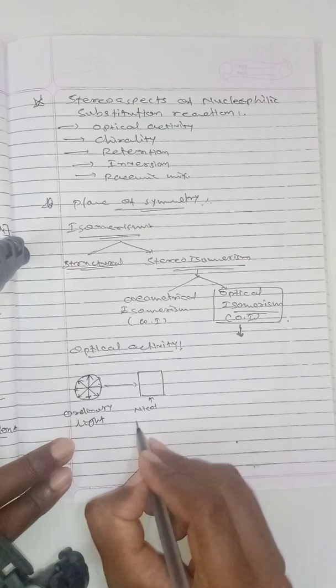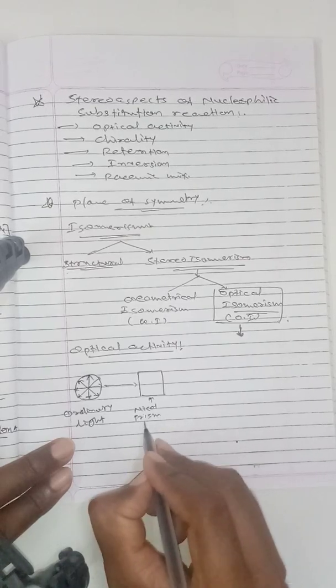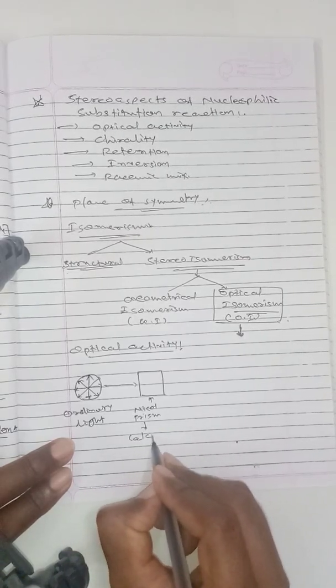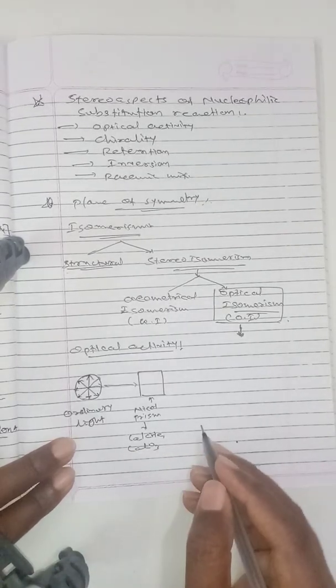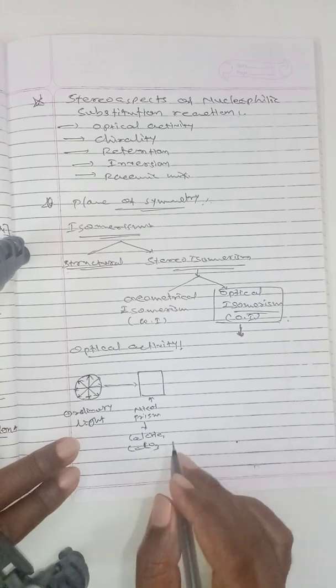A Nicol prism is made up of calcite, CaCO3, calcium carbonate.